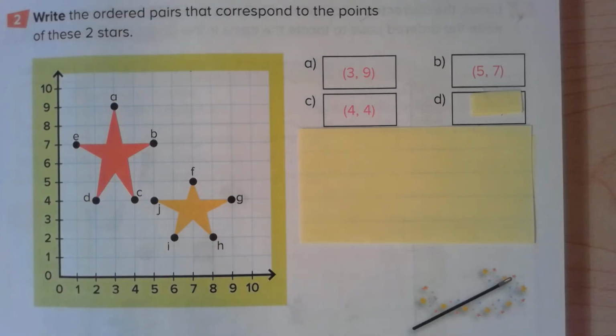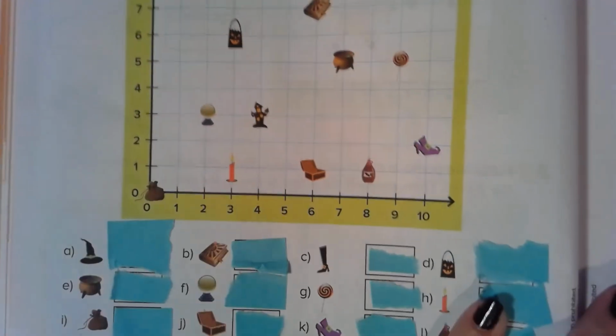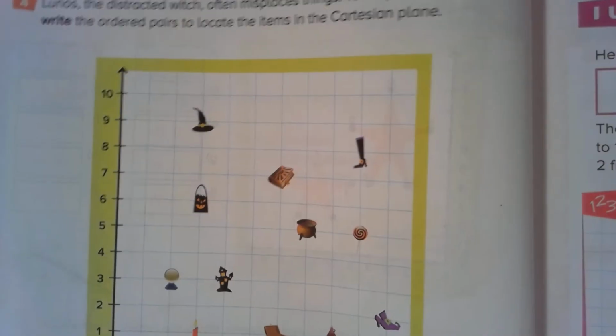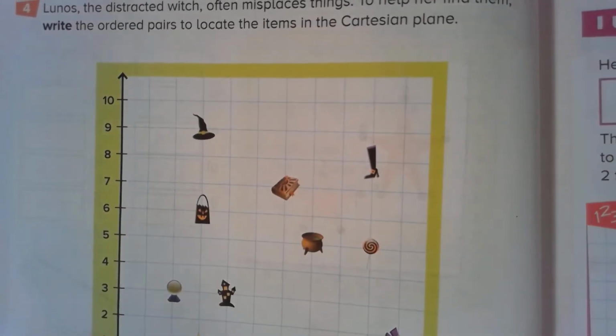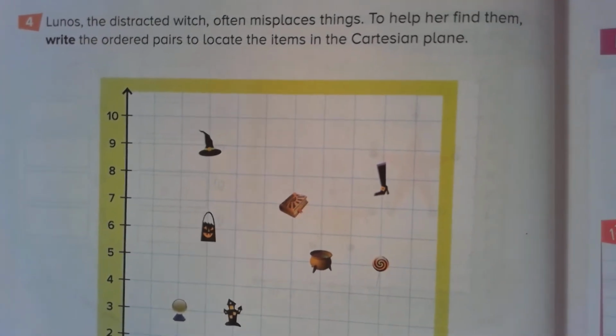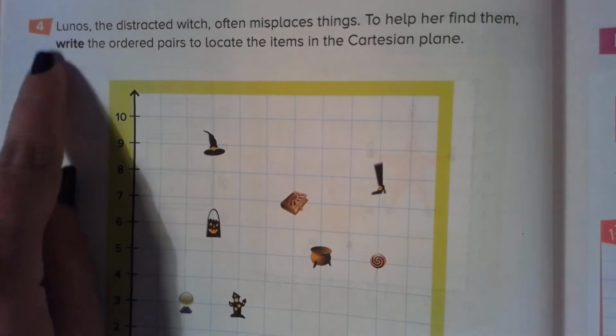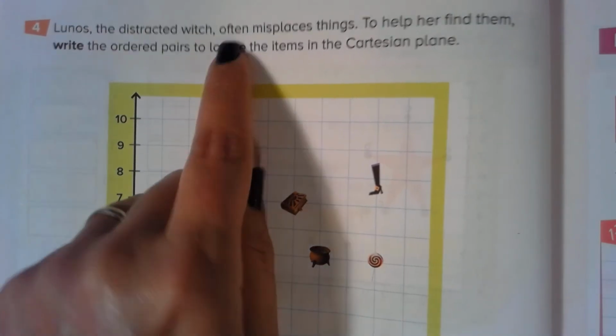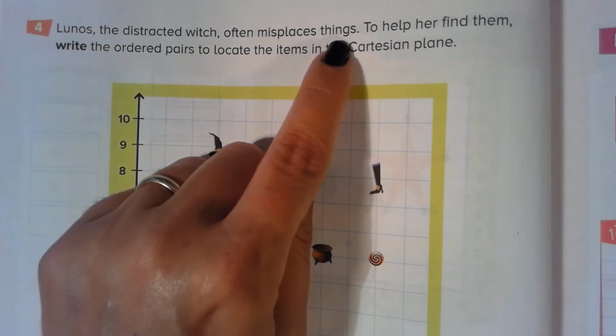How about we go to page 4? So on page 4, it's not page 4, it's number 4 on page 38. So on page 38, we see number 4. And it says, Lunas, the distracted witch, often misplaces things.